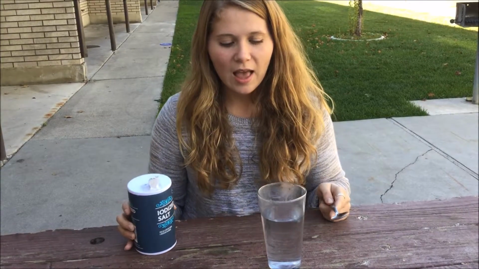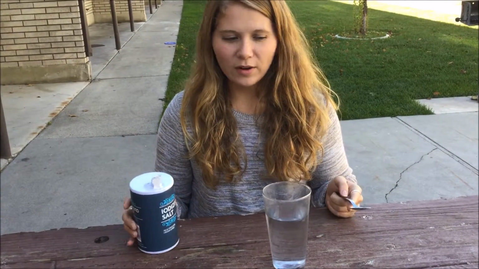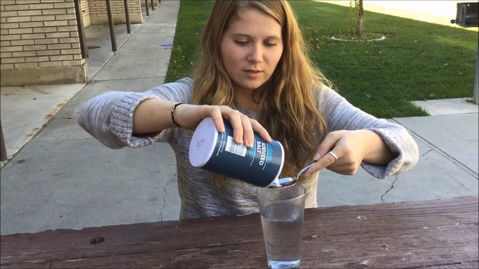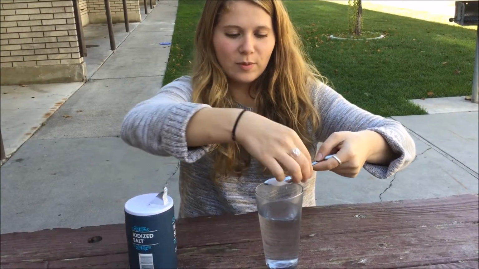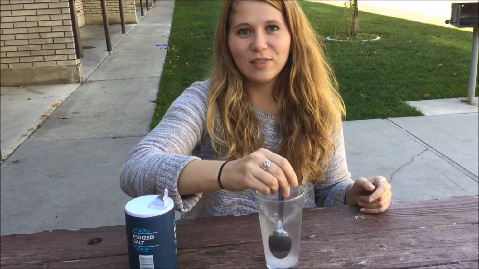Let's remember what a solution is. A solution is a homogeneous or uniform mixture that has a solute and a solvent. The solute is the thing that is being dissolved, and the solvent is the thing that does the dissolving. If we look at the example of salt water, the salt would be the solute, and the water would be the solvent. When you mix them together, the salt is dissolved in the water.